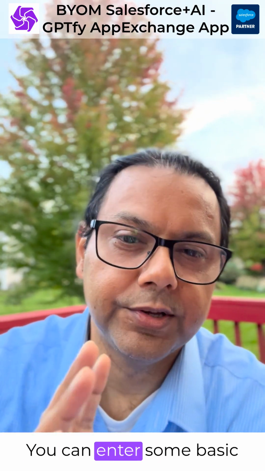And that's the approach we took at GPTfy also. So with GPTfy, which is an AppExchange security-approved package, you bring your own AI. You can pick it from your favorite infrastructure vendor. You can enter some basic connection information, and then GPTfy will take information out of Salesforce, mask it securely inside Salesforce, and send a sanitized version of that data to the AI of your choice.